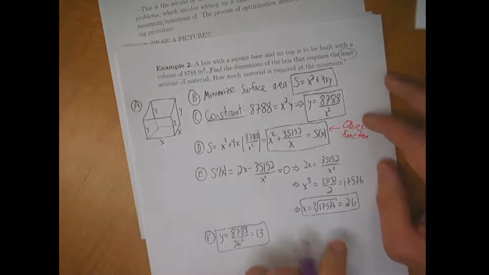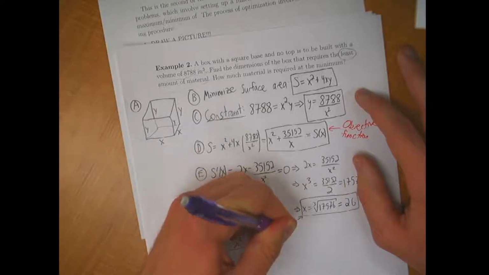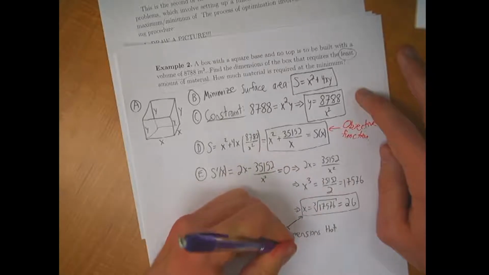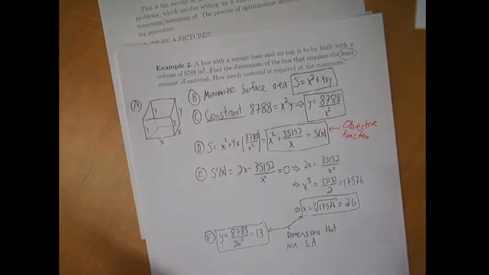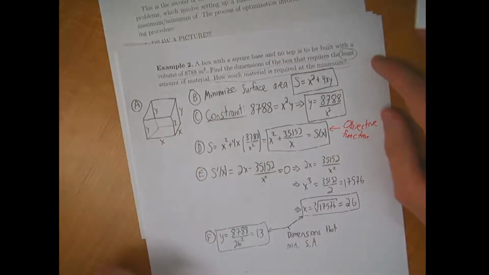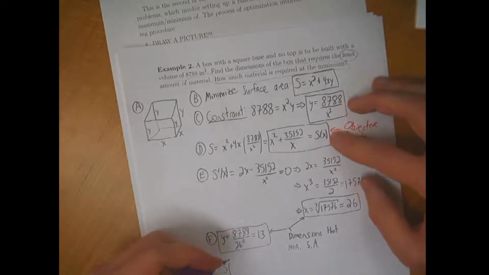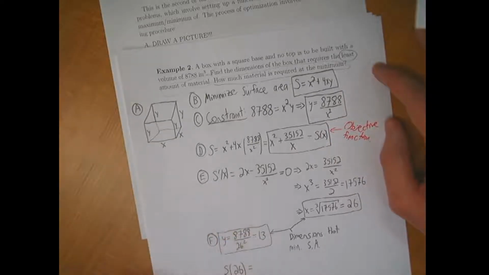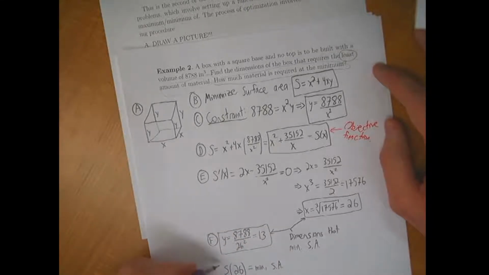And then from there, that will get you the dimensions that minimize surface area. Okay. And then from there, if you want to figure out how much material is required at the minimum, you can just plug in x equals 26 into your objective function here. And that will give you the minimum surface area. Okay.